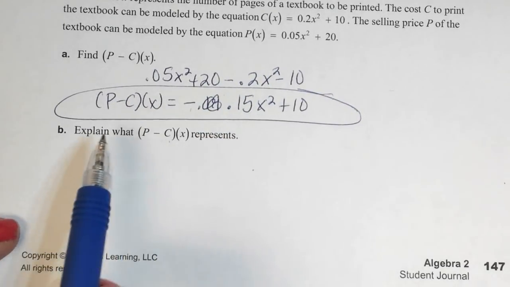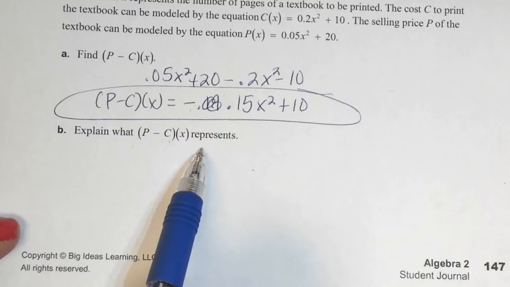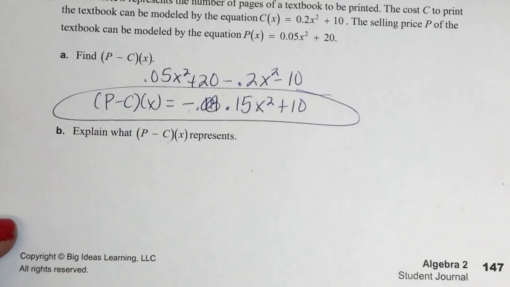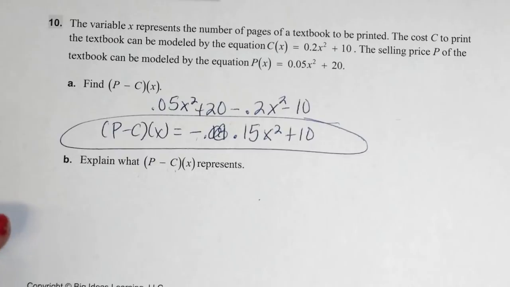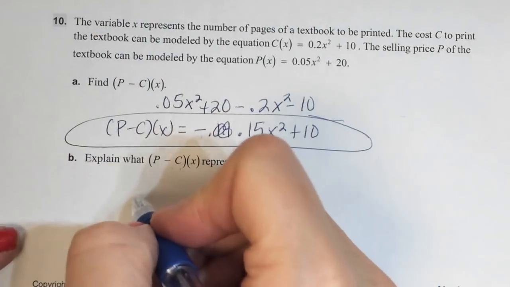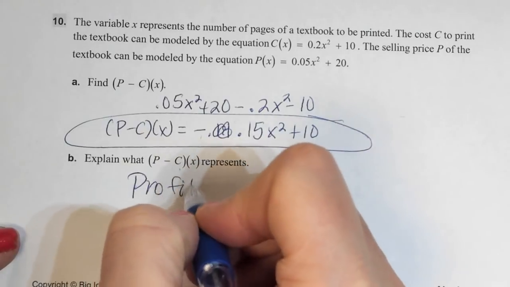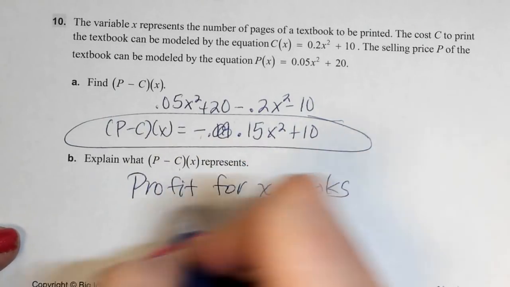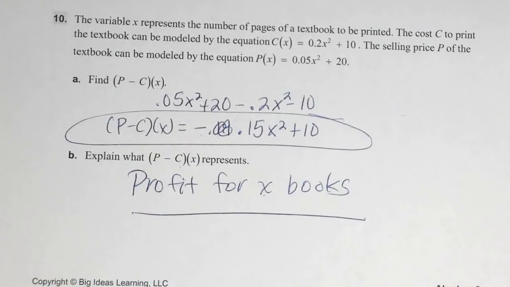Now it's asking us, what does this represent? If we do our price minus our cost, what's that going to represent? Think about it. The cost that it costs us to print, profit, yeah. Profit for x books. Okay? Price minus cost is going to give us profit.